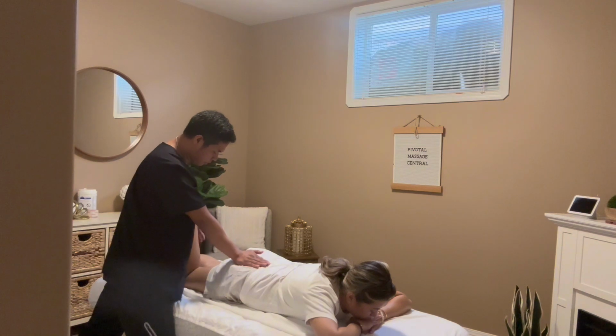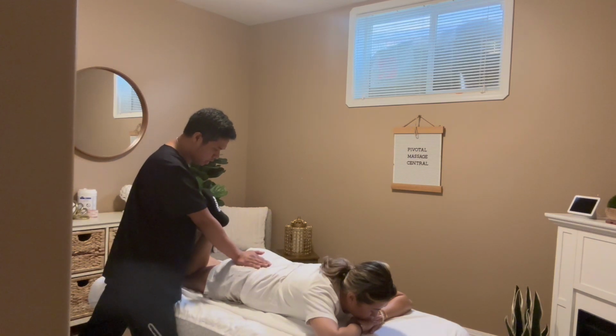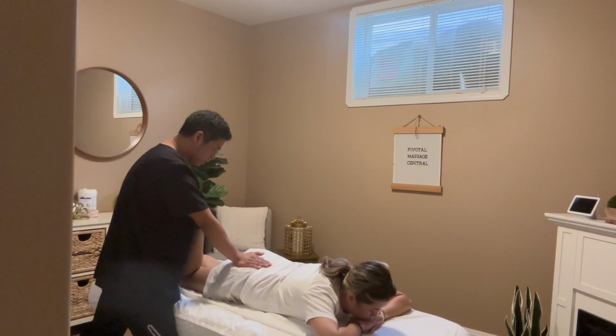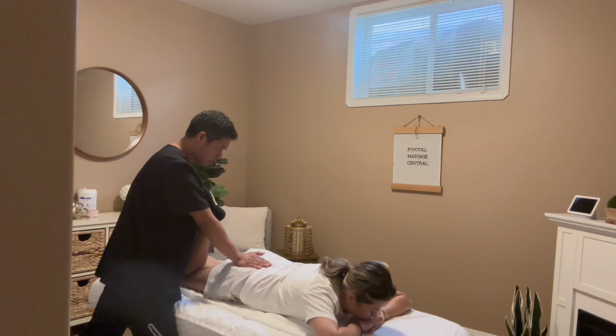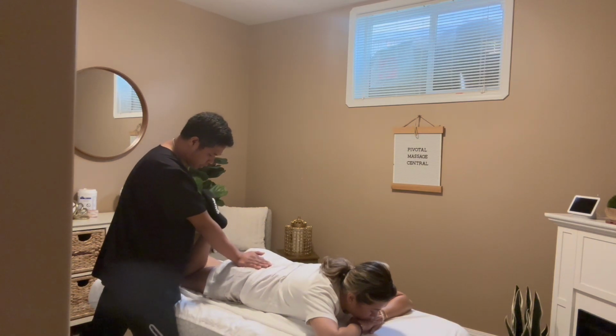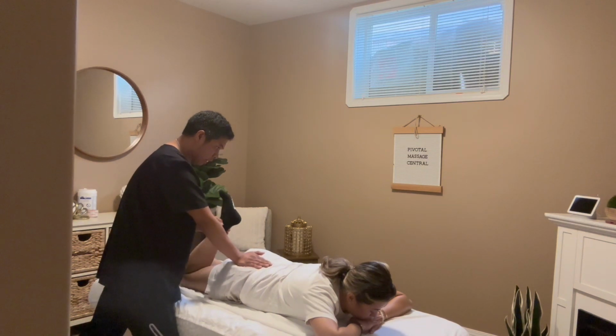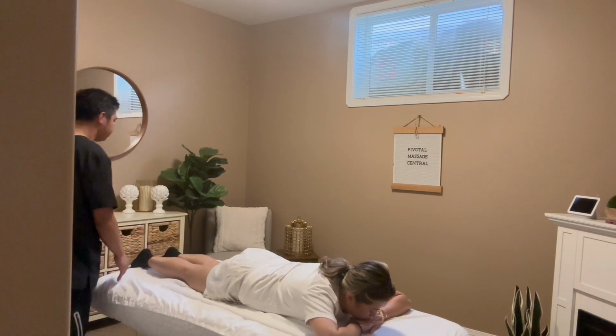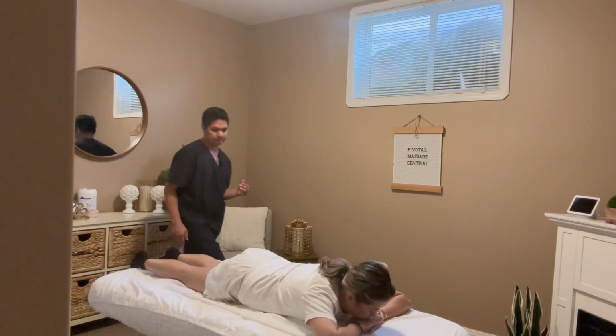Okay, so I'm going to do extension, abduction, adduction, extension, flexion, flexion, abduction, adduction. Okay, let's go to the other side. We'll do the same on this side.